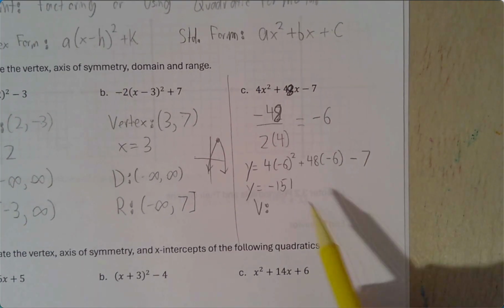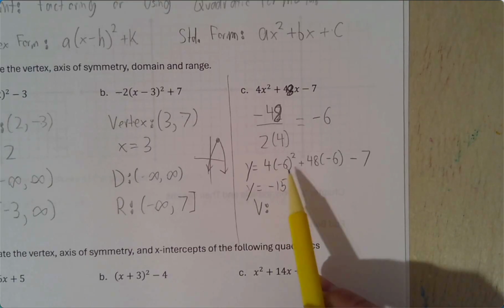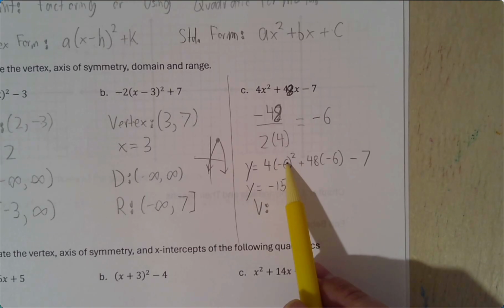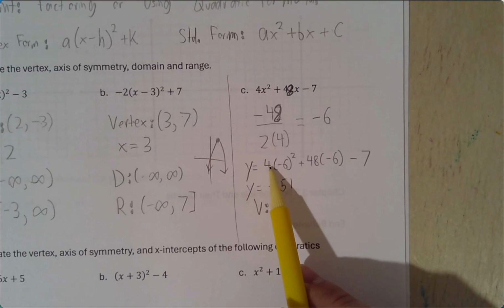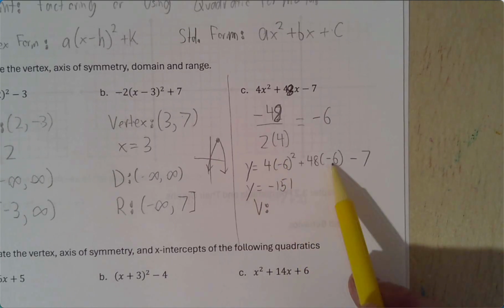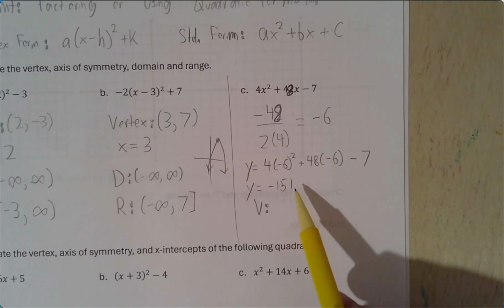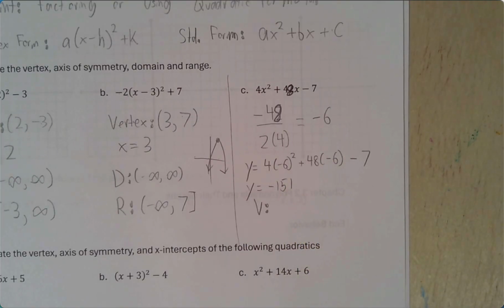Okay, that one was a little crazier than I thought, but no worries. At least we're not graphing this, but it turns out when you evaluate this, that'll be 36 times 4, which is 100, I think 40 something, 44. And then we multiply that by 48 times negative 6, subtract the 7. Long story short, at the end of the day, you should get negative 151.